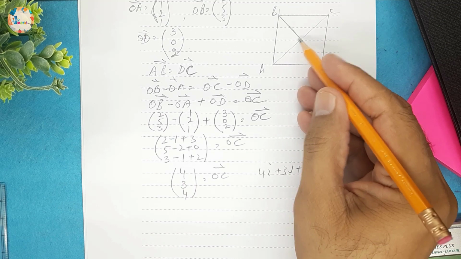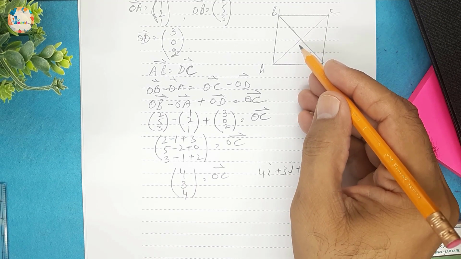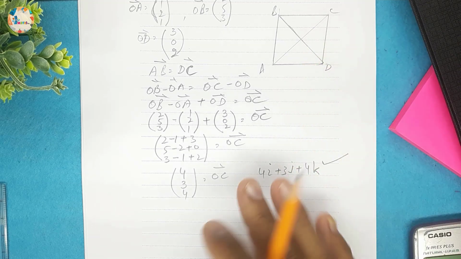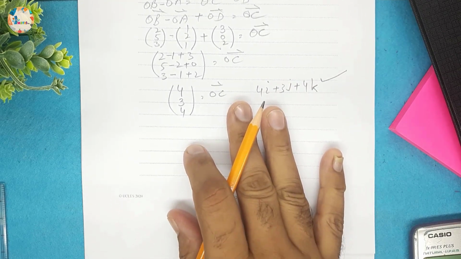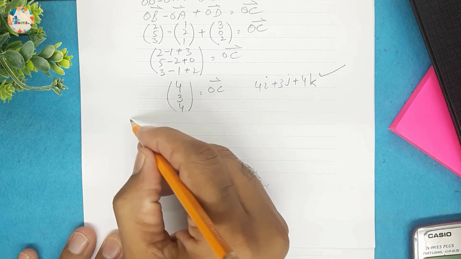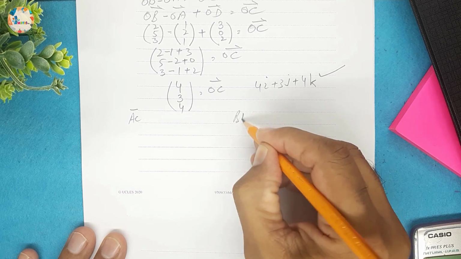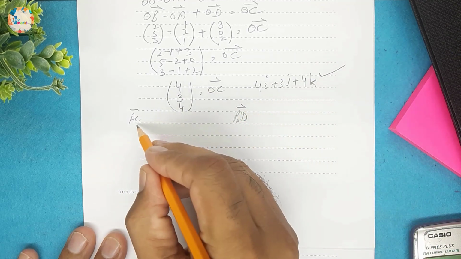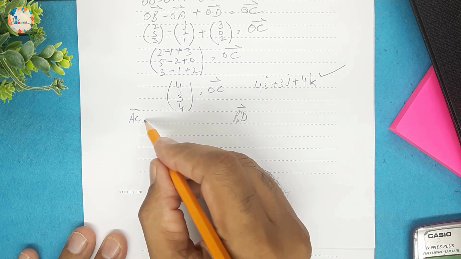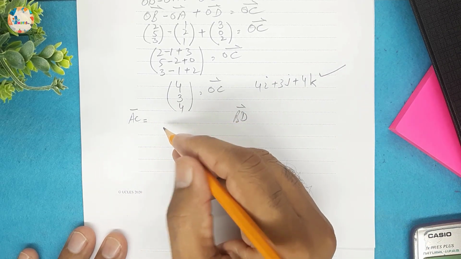If we prove that they are not perpendicular, it means it will not be a rhombus. To prove that they are not perpendicular, we will prove that their dot product is not equal to 0. So we'll find the AC vector and the BD vector and prove that their dot product is not equal to 0.